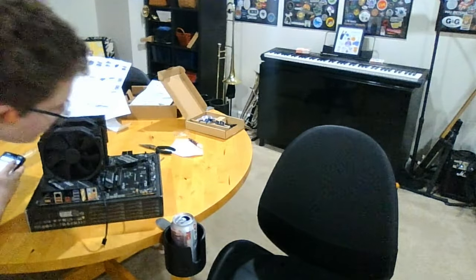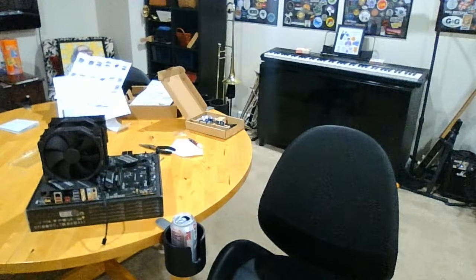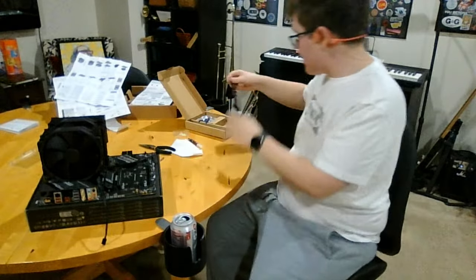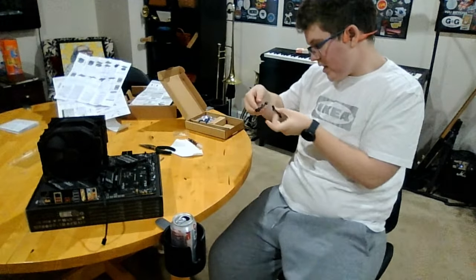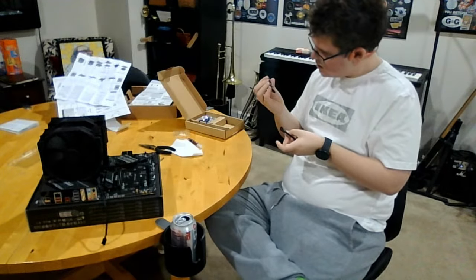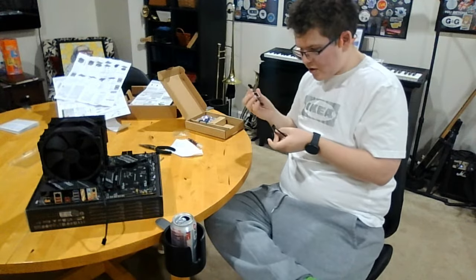So the CMOS battery is right over there. And yep, I made a mistake. CPU fan one. Hold on, let's go over the manual again. All right, so this guy right here, Y cable connector, extender, low noise adapter. I don't know what the low noise adapter is.